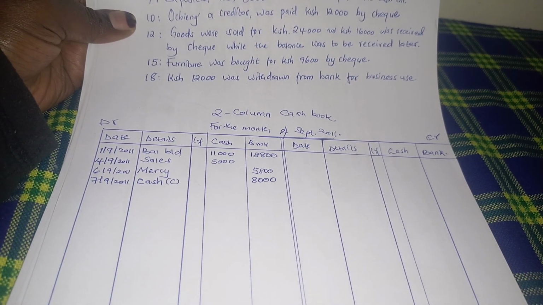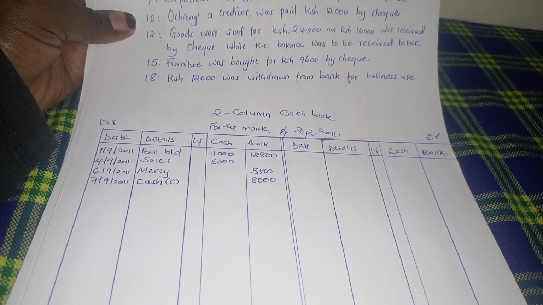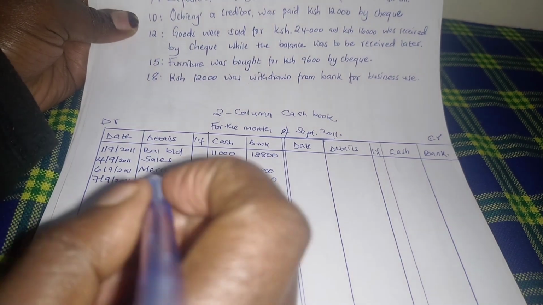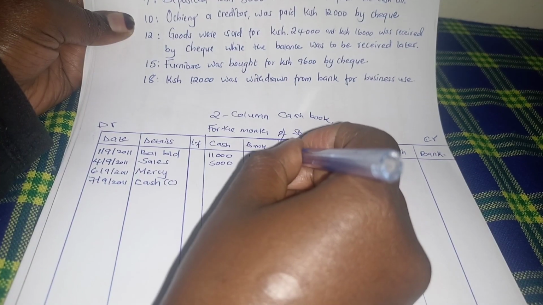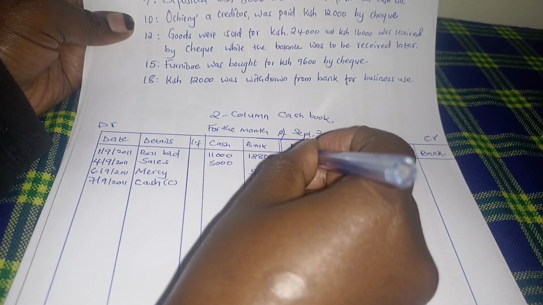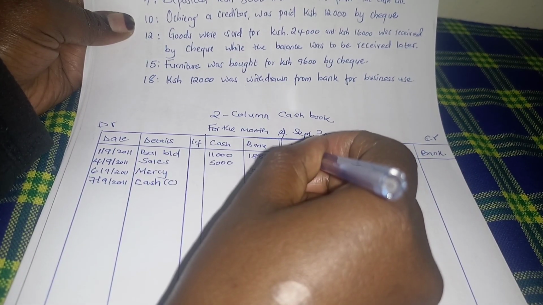Then on the other side, remember, it was deposited from the cash till. So the cash in hand is reducing, and that's why now on date 7, we are going to credit that transaction.